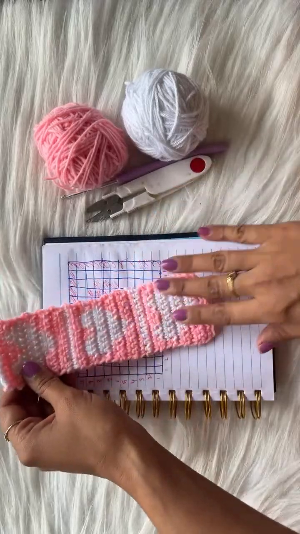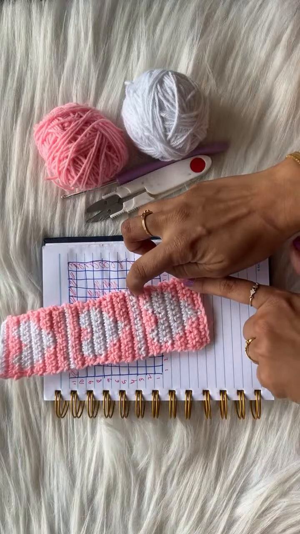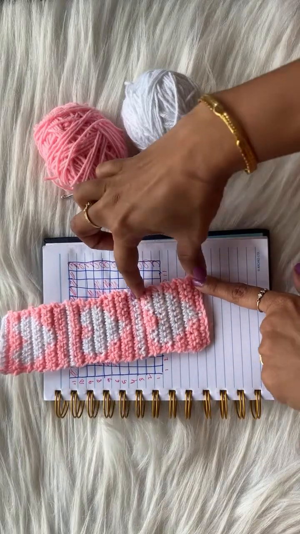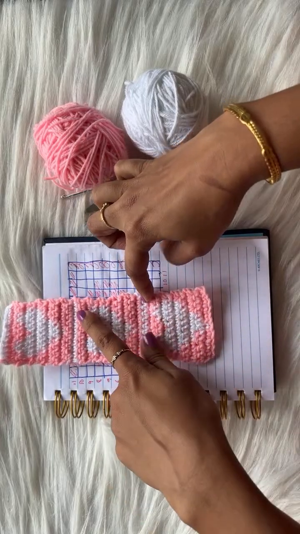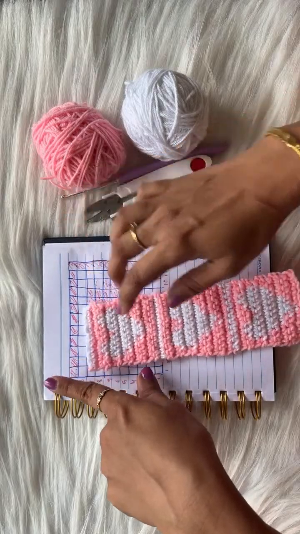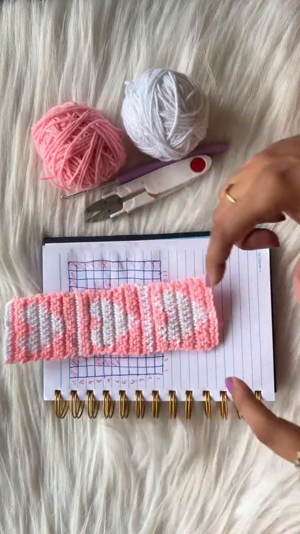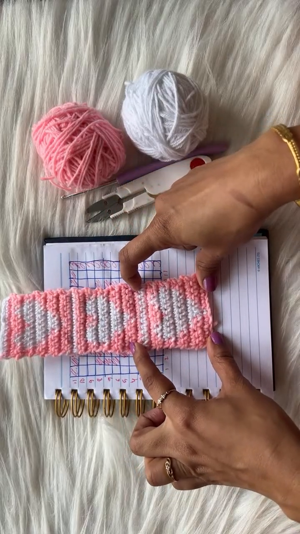So today I will be teaching you how to make one particular square of 11 rounds. Till this white round it is 11 rounds, then you will repeat the pattern from 1 to 11 again, and then again you repeat the pattern from 1 to 11. So actually this is the repeating pattern. I'm going to teach you how to make this one particular square.